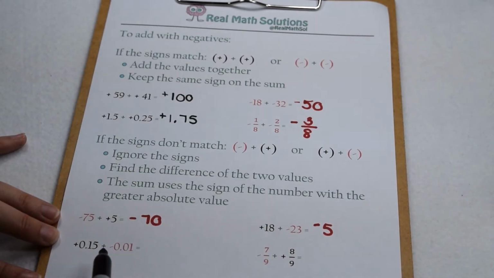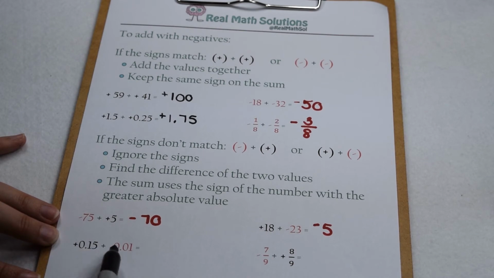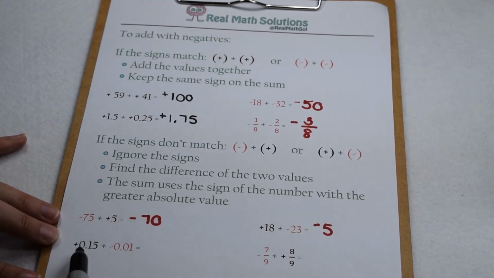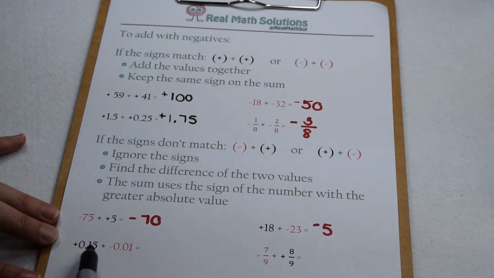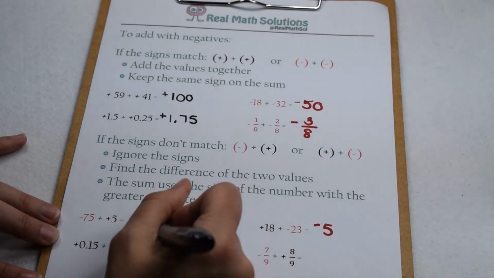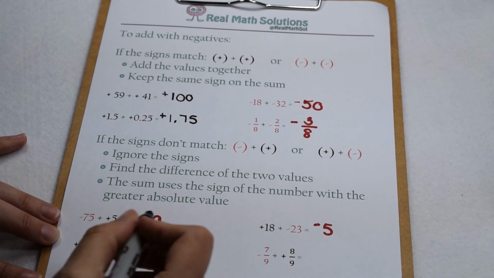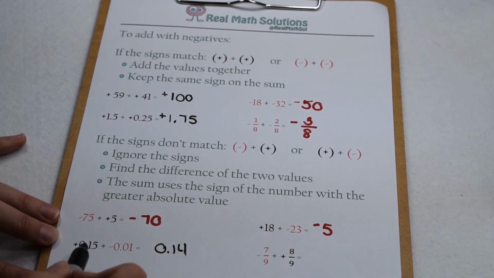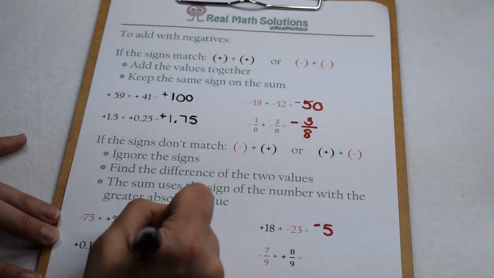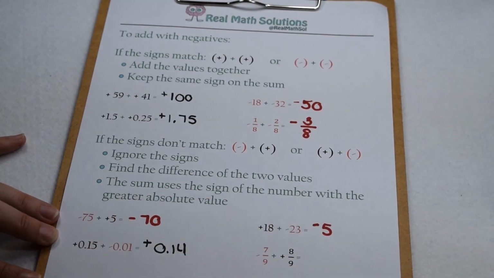Again, we can use the same algorithm when we work with decimals and fractions. Positive 15/100 plus negative 1/100. I would start by finding the difference of 15/100 and 1/100. That gives me a difference of 14/100. Even though these numbers are small, they still have an absolute value. 15/100 is slightly farther from 0 than 1/100 is, so my sum is going to be positive.